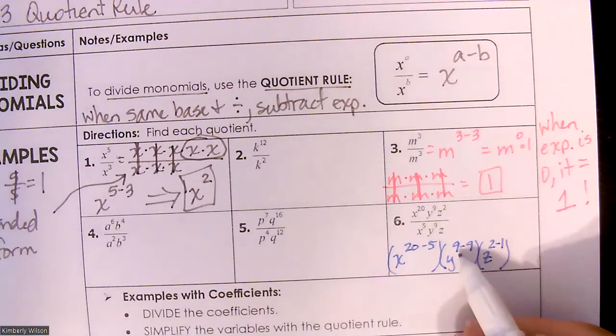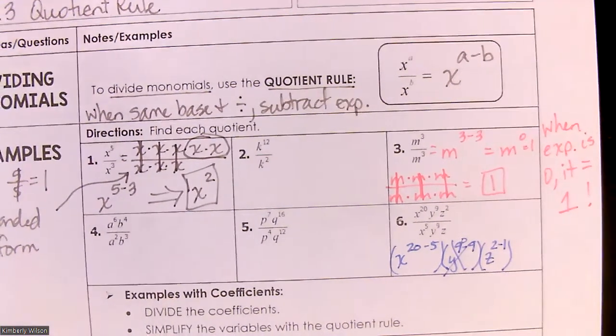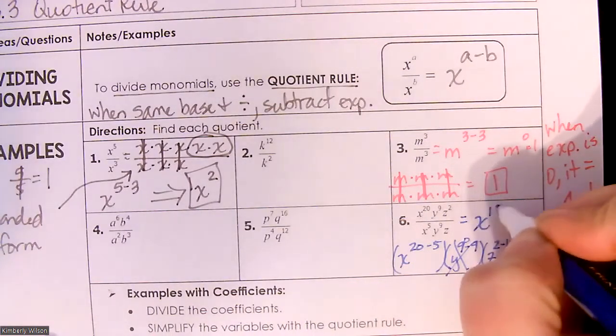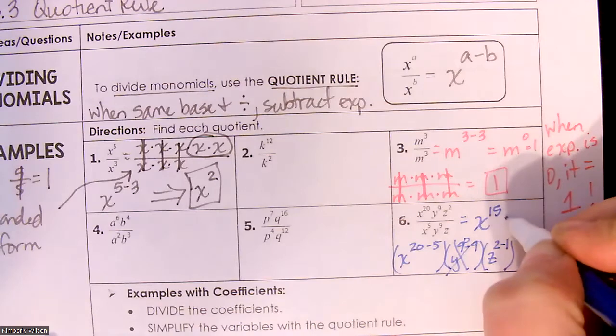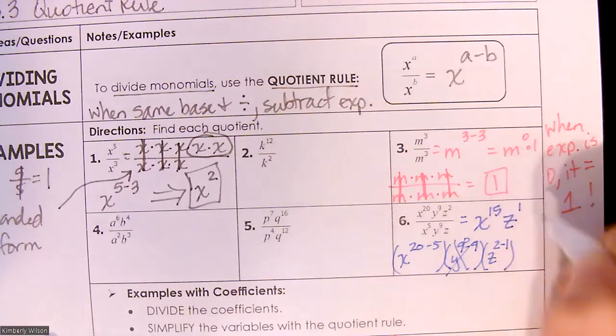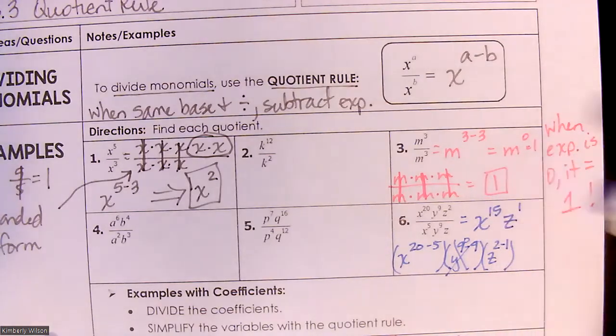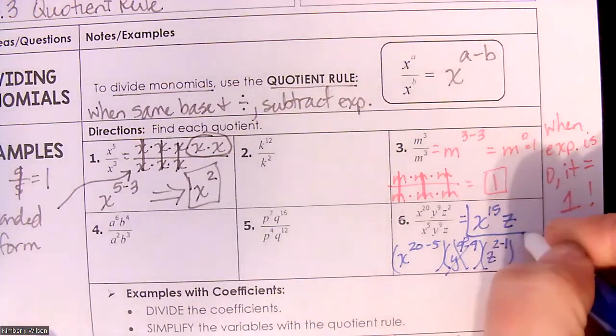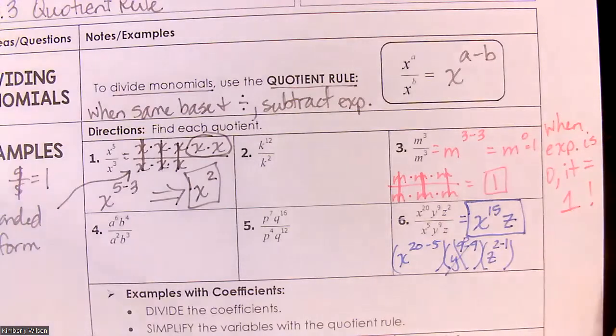If it's 9 minus 9, that equals 0, so this actually goes away. My final answer is going to be x to the 15th, z to the 1st, which I don't even have to write that 1. I just leave it as z. So here is my final answer.